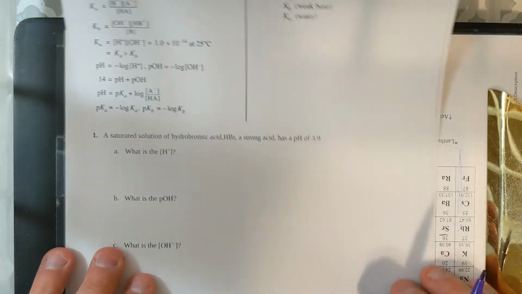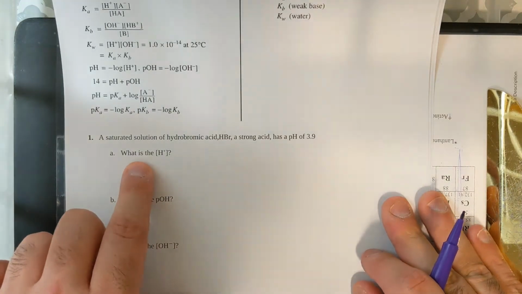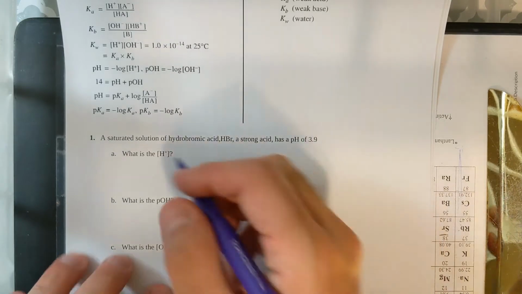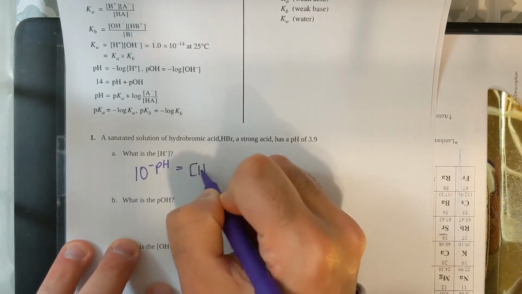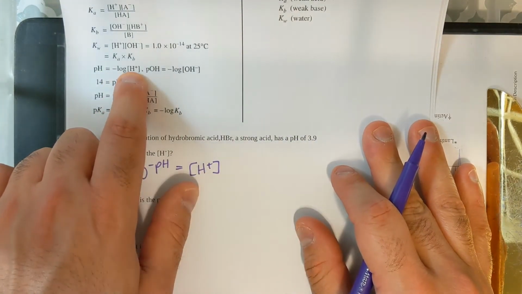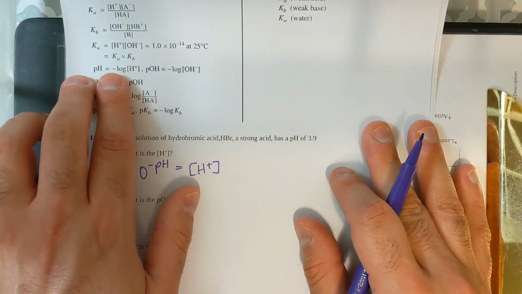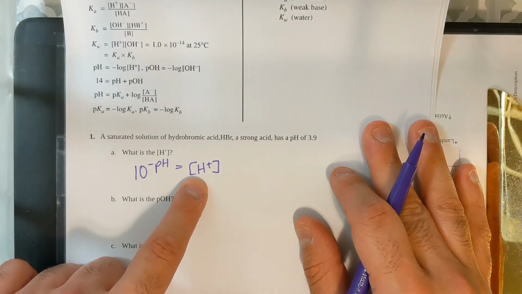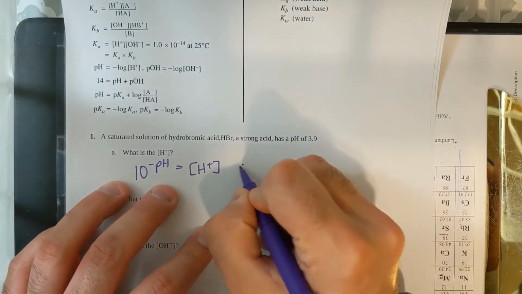All right, then we can look at the rest of this through the eyes of a strong acid. What is the concentration of H+? Since I already know that the pH is 3.9, 10 raised to the negative pH is equal to the concentration of H+. The pH is equal to the negative log of H+. If I want to do the inverse of that, to solve for H+, I have to raise both sides to 10. That's how you solve for the inverse of log, by raising with a base of 10. So 10 to the negative pH is equal to H+.